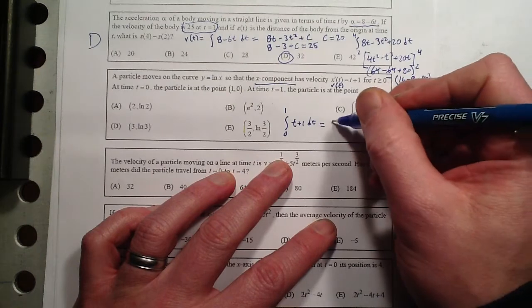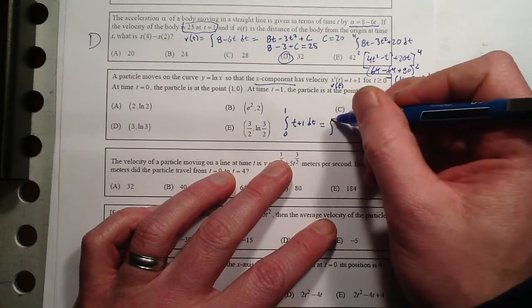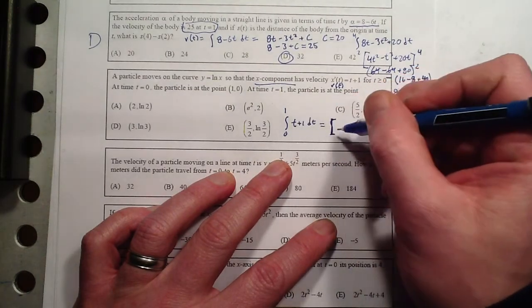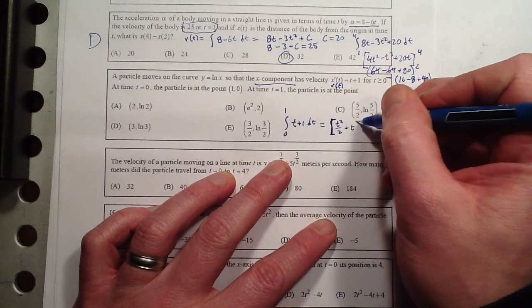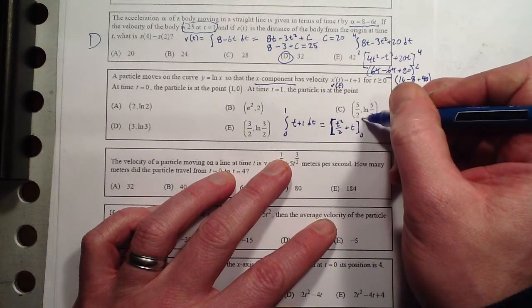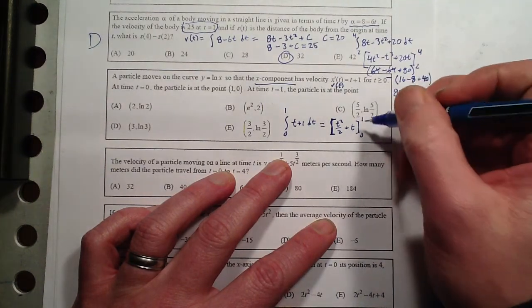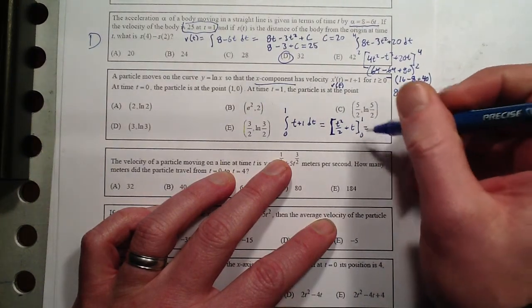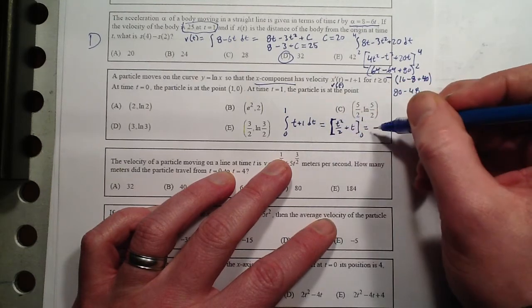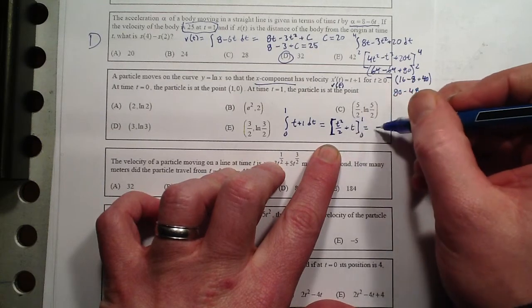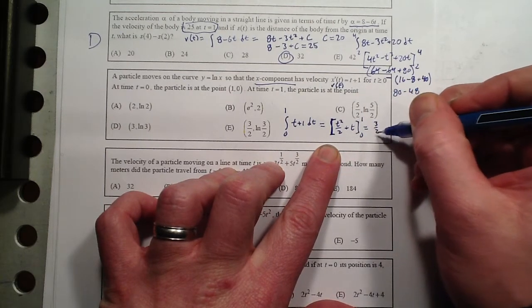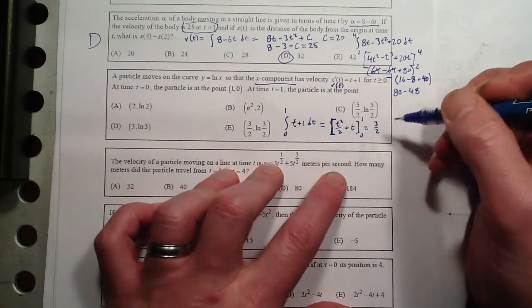So that's the antiderivative of t plus 1, which is t squared over 2 plus t from 0 to 1. And that's equal to, let's see, plugging the 1 in here, that gives me 1/2 plus 1, 3/2 minus 0.